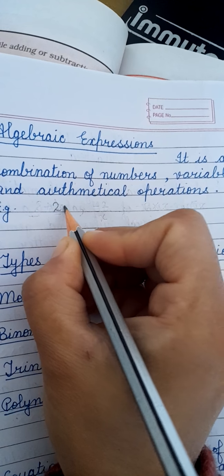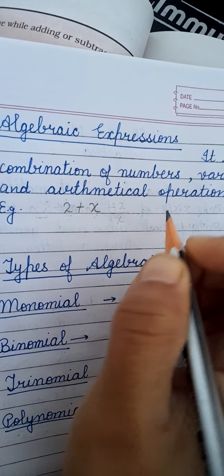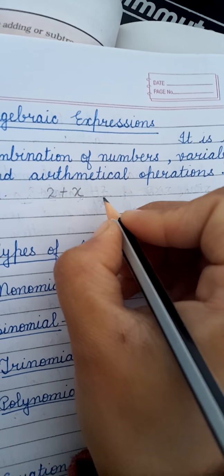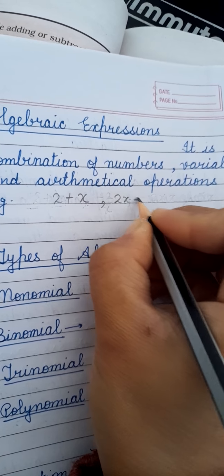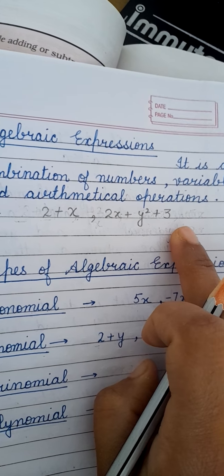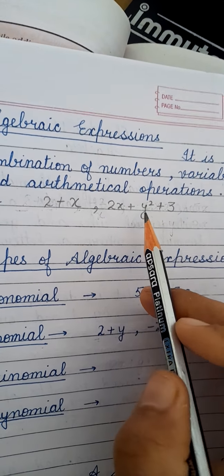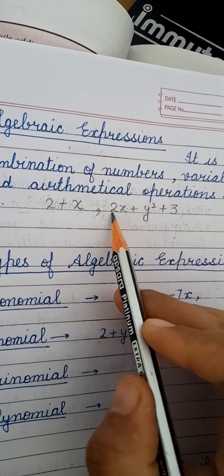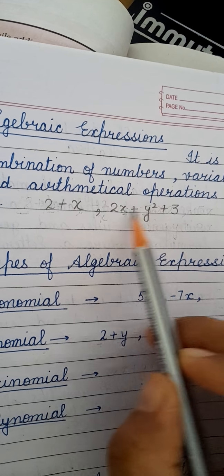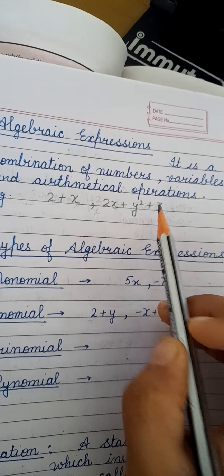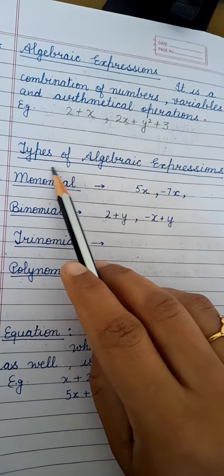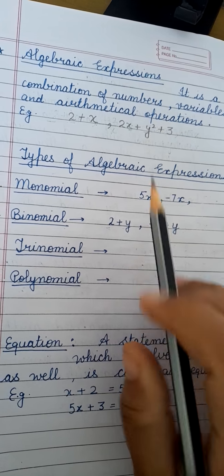Combination of numbers means it can be written in the form of 2 plus x: a number, a variable, and an operation between them. These operations and variables can be as many as you can write here. They are all known as algebraic expressions, where what is necessary? Only the variables should be included with the numbers and the operations between them. The operations can be plus, minus, multiplication and division, any one. So what are algebraic expressions and what are its types?